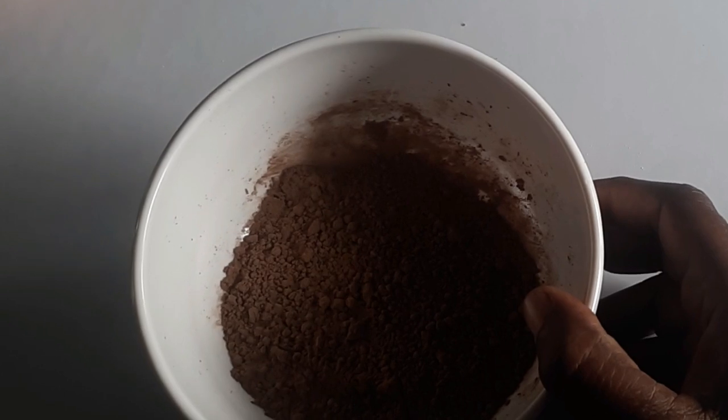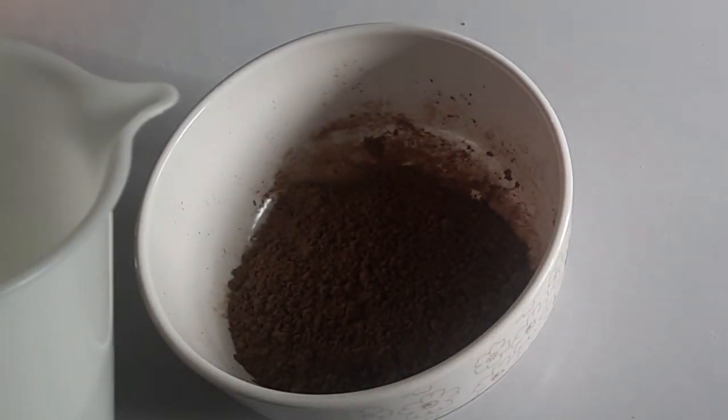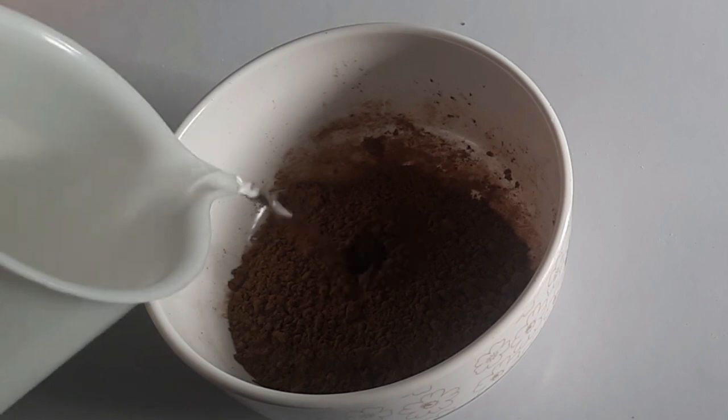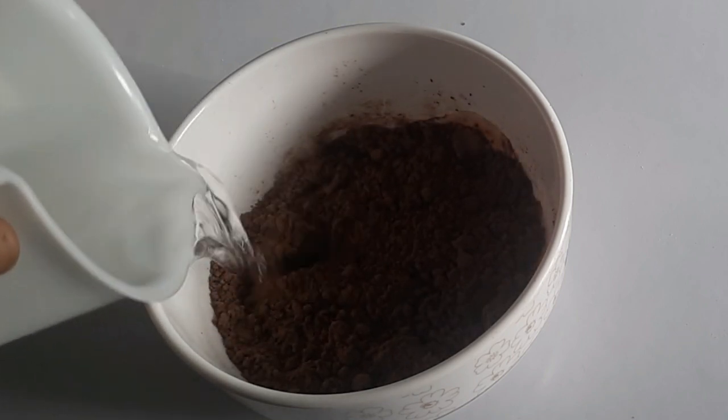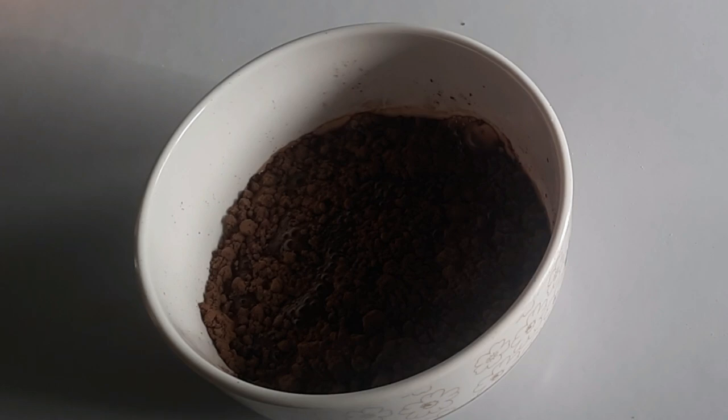To the sifted cocoa powder, I'm going to add half a cup of hot water. Hot water to dissolve it. It gives it a very nice texture. So that is the trending method I was talking about.